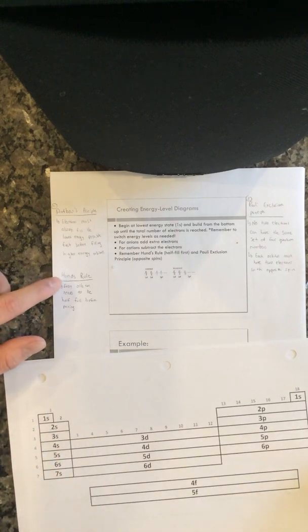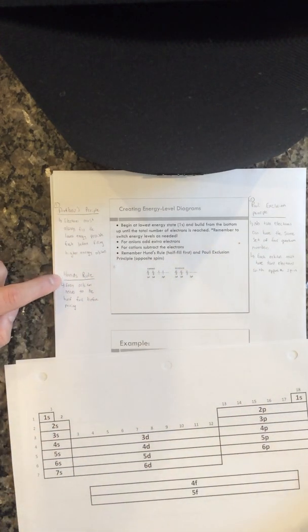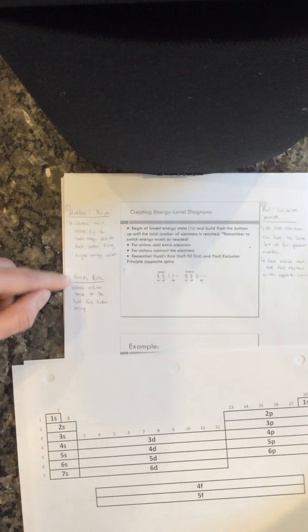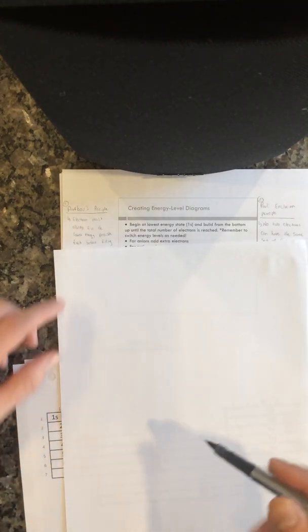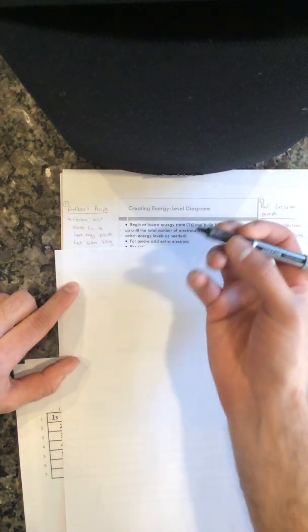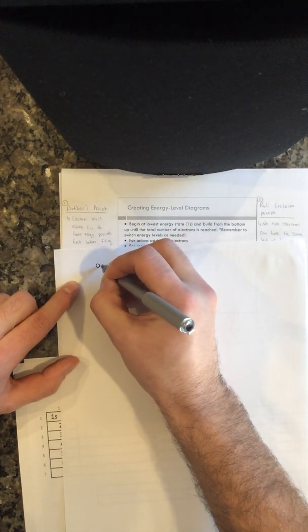Our next one, we'll go Hund's rule. Hund's rule: every orbital needs to be half full before pairing. Where you would have seen this, if you remember back when we did Bohr-Rutherford diagrams or even Lewis dot diagrams, let's say, for example, we wanted to do oxygen.